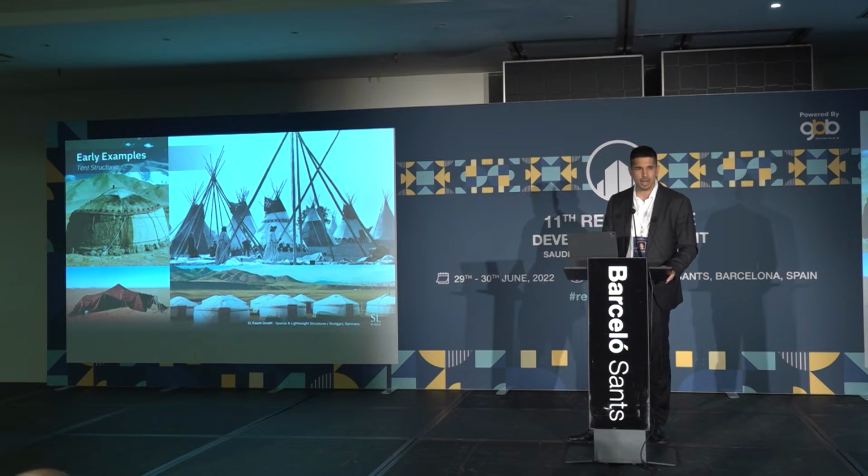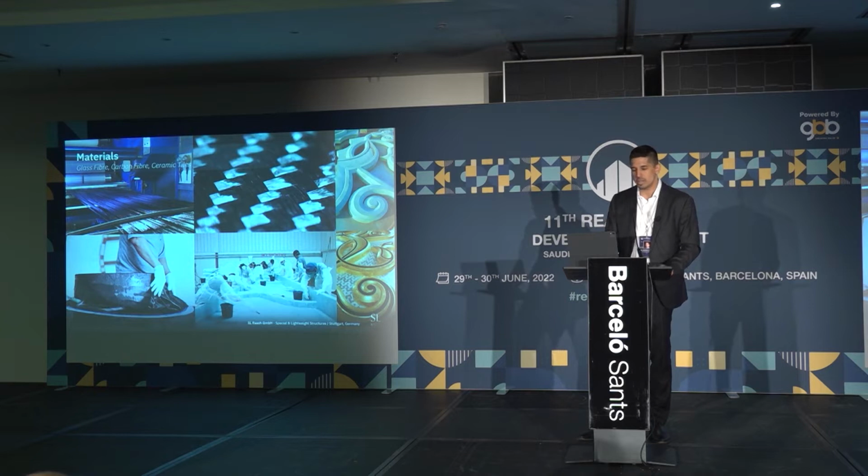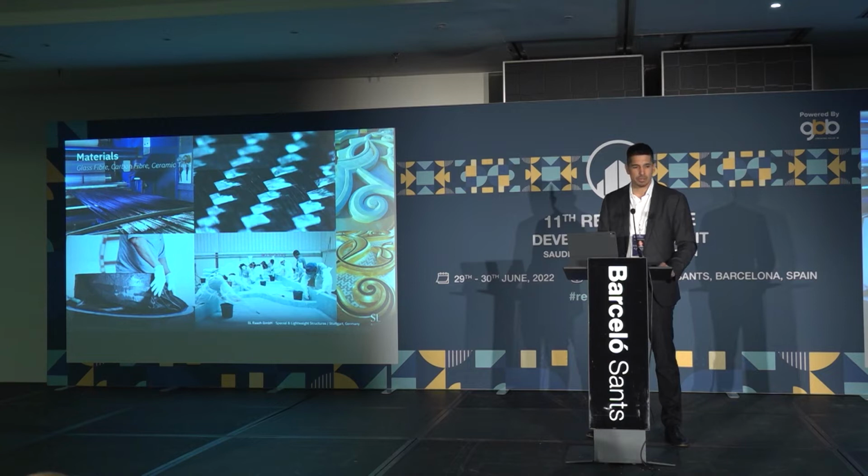This implies that these mobile structures had to be of lightest weight. Therefore, materials had to be chosen very carefully, not only for being able to pack them together and transport them, but of course also to shelter and protect from sun and rain, but also big temperature changes. Going into the materials, I want to talk a little bit about today's material usage in adaptive architecture.